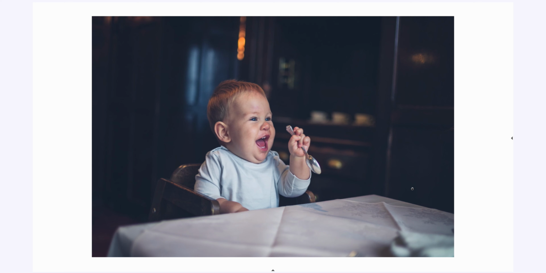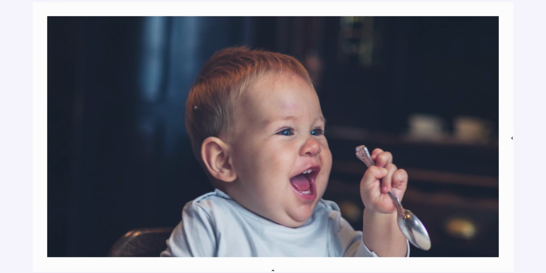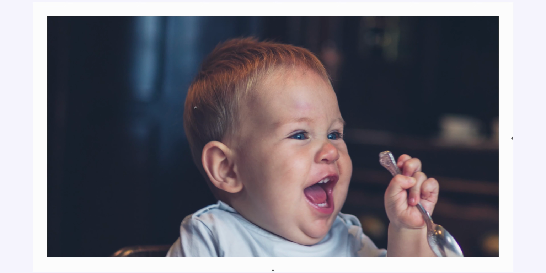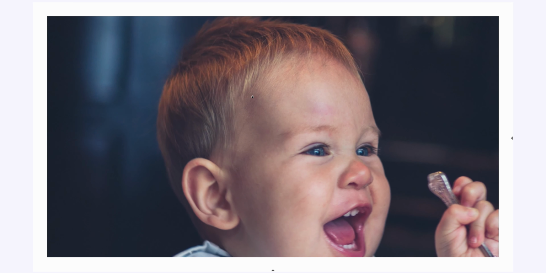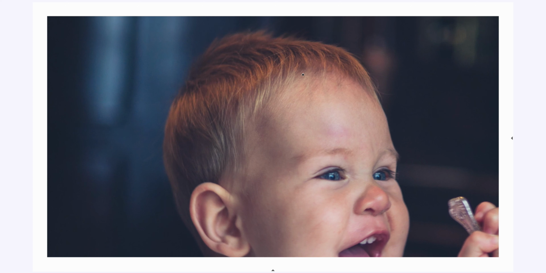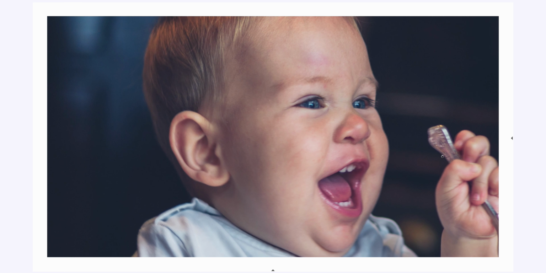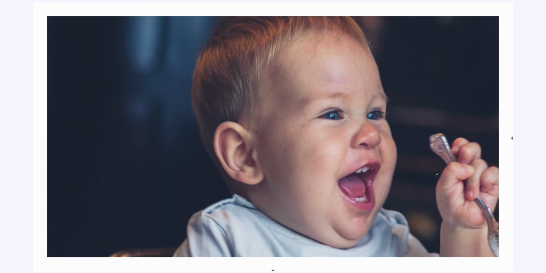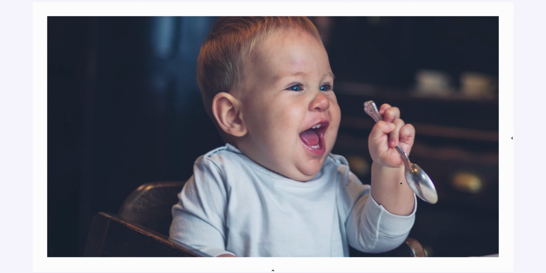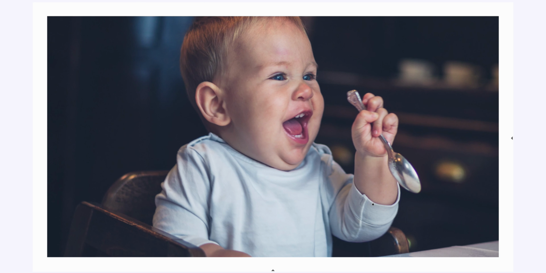This image here would be rejected as well. It's not technically out of focus the same way as the previous image. You can see his hair here is looking pretty sharp, but his face is slightly blurry, and this would be due to motion blur from using a shutter speed that's too slow for the situation, and that would be a rejection as well.